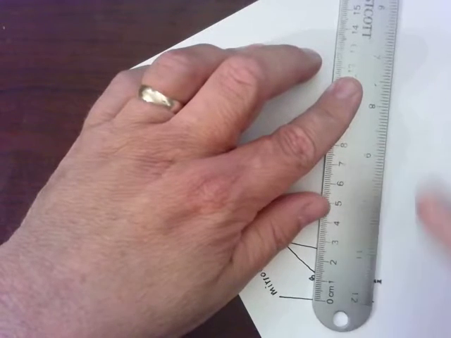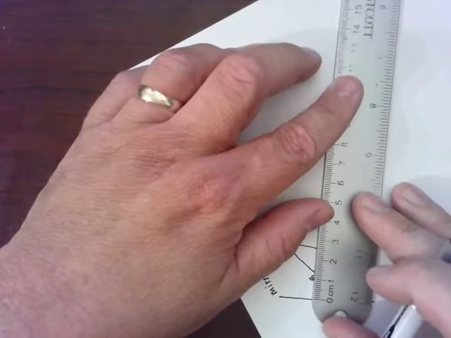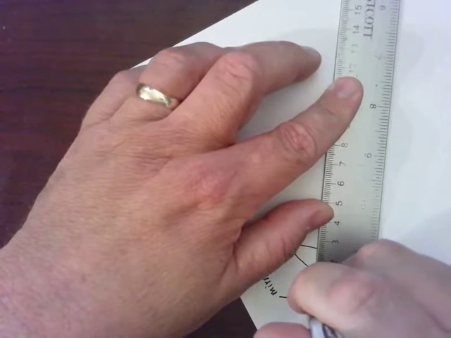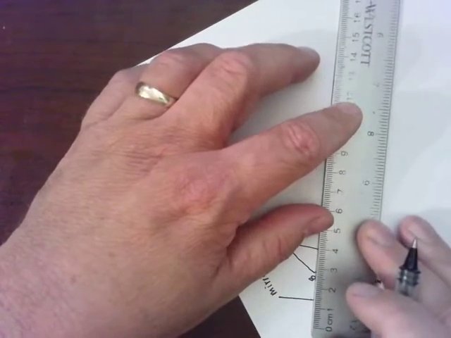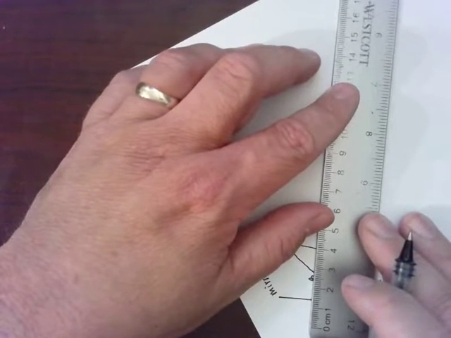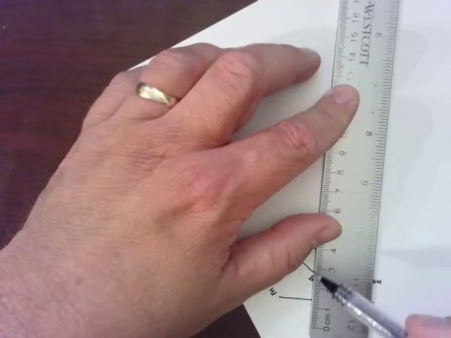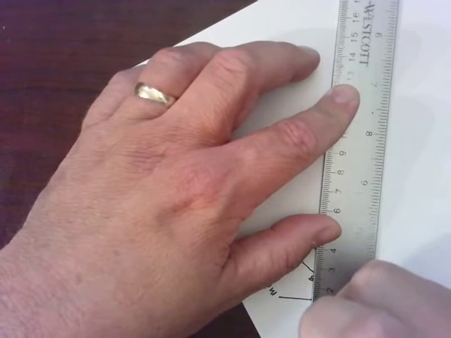I'll slide it a little bit. Yeah, about 14 millimeters. So we mark that right there. I'll slide it down. And that's about 14 millimeters there. The tick marks are lining up with the mirror line, so this is pretty close to being perpendicular. So B prime is here.